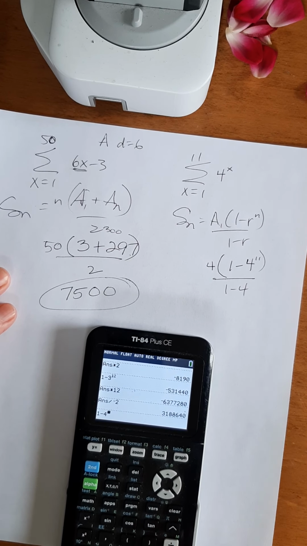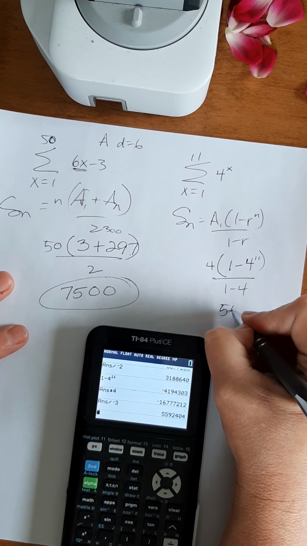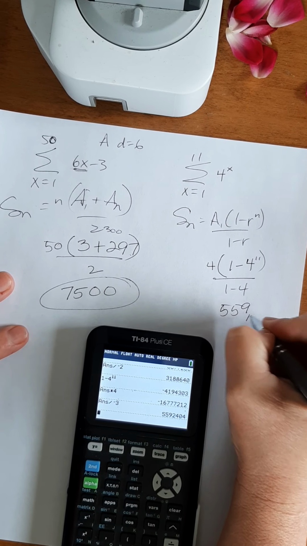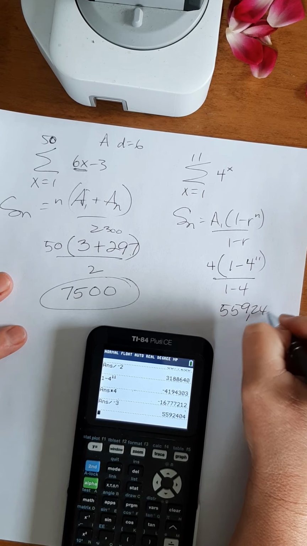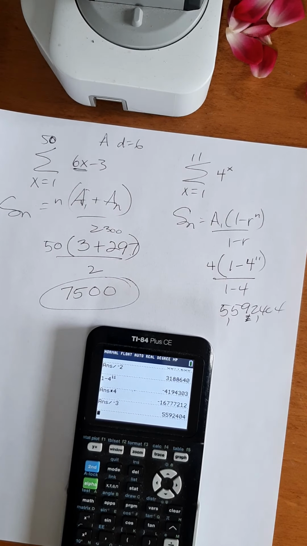So 1 minus 4, 11th power, times 4, divide by negative 3, 500, or I'm sorry, 2404, right under 5.6 million.